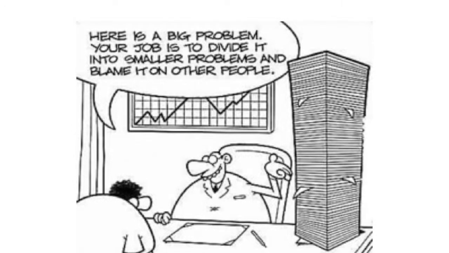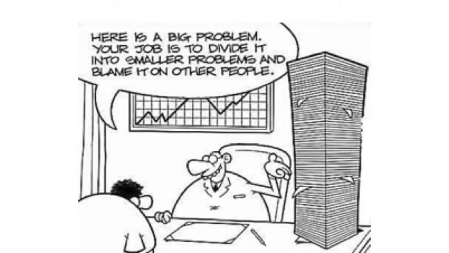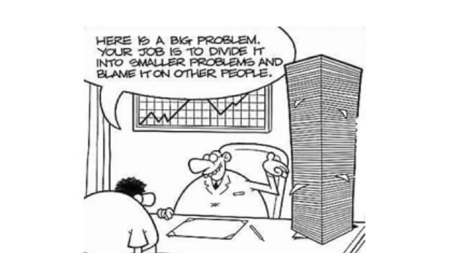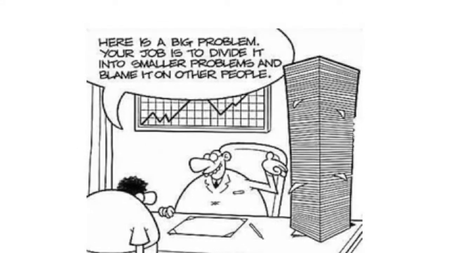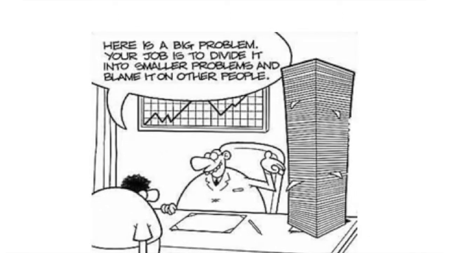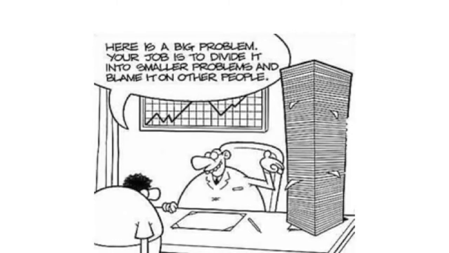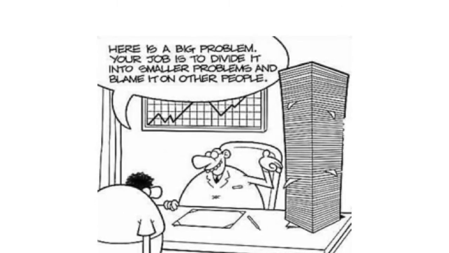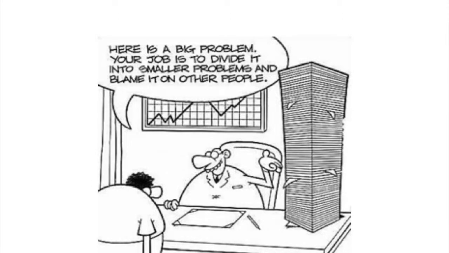This little cartoon sets the stage for the purpose of the first part of our work, and that's figuring out what our stakeholders need. We can't solve any problems, and we can't move learning forward for any group unless we know what it is that they need. And so that's what we're going to do in this first part.